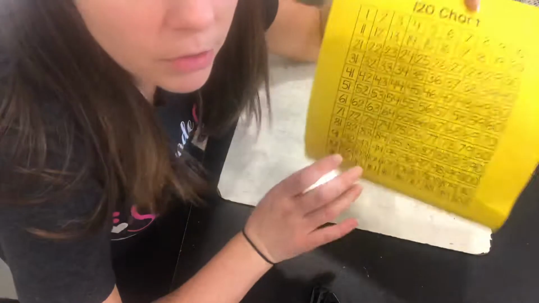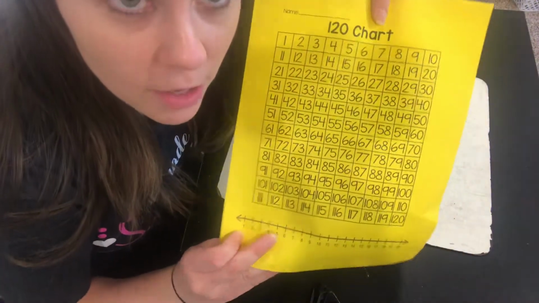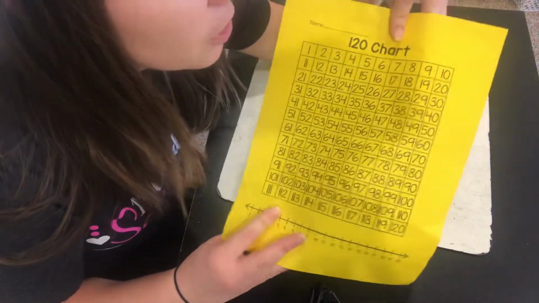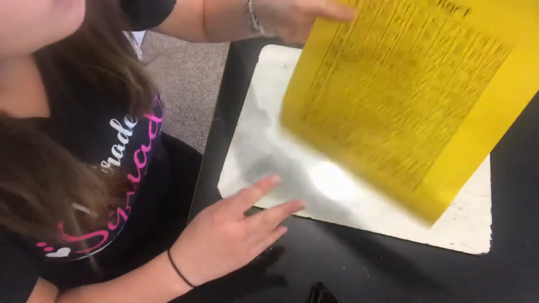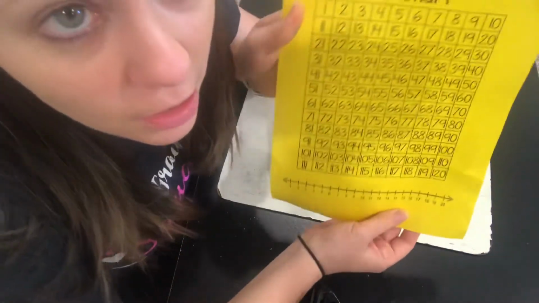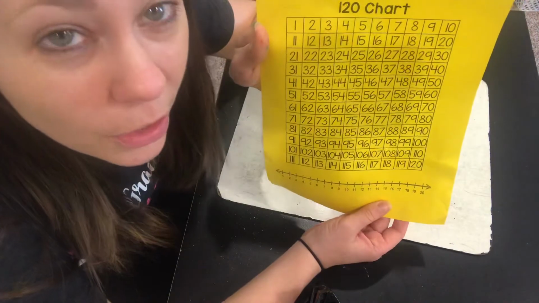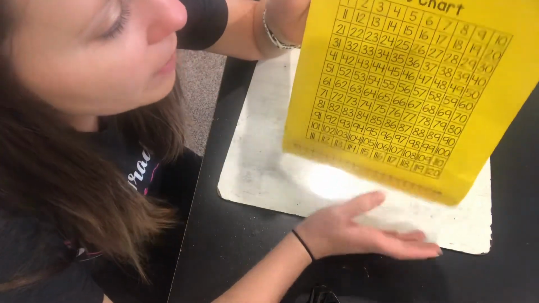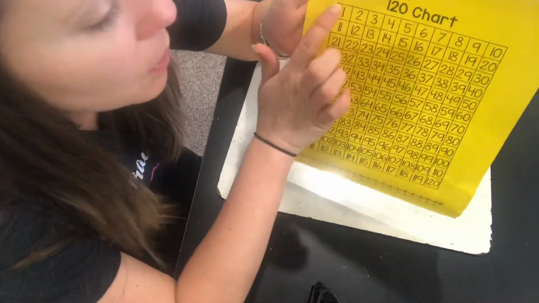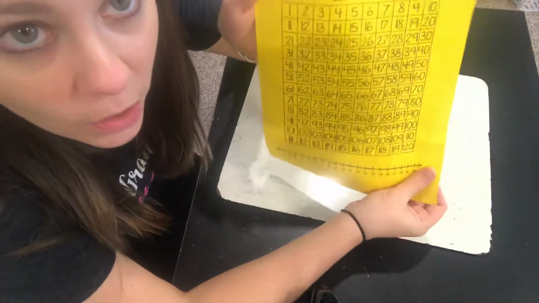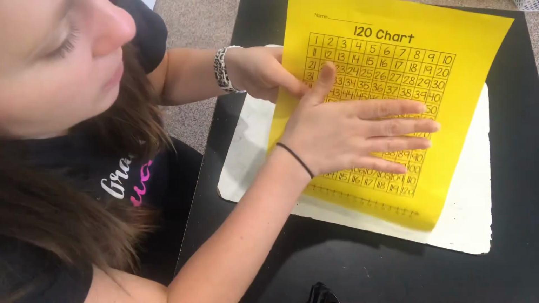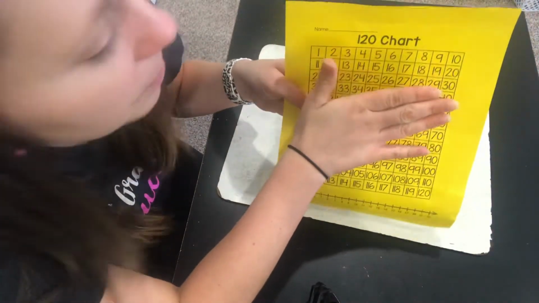Today we're just going to talk really quickly about our 120 chart and how you can use your 120 chart to compare numbers also. So on our 120 chart, it starts at 1 and goes all of the way to 120. But right now, we're only actually focused on numbers 1 to 20, okay? So we're not going to really look at the whole 120 chart today, really just this top part, the first 2 rows.